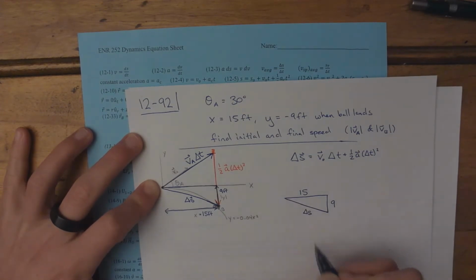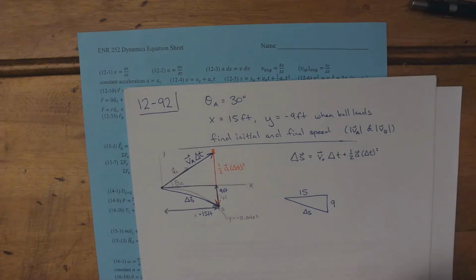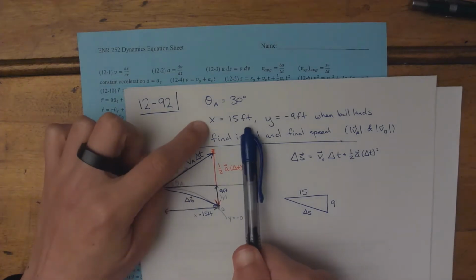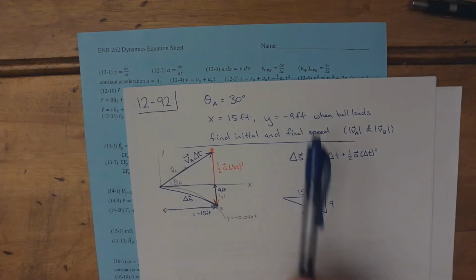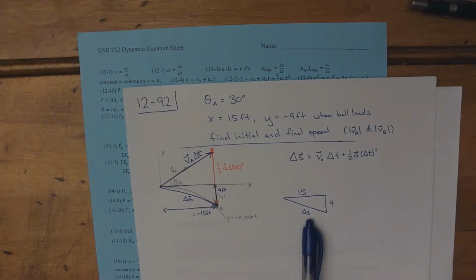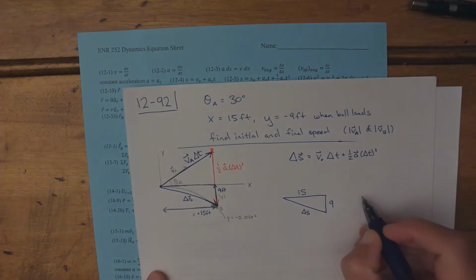This triangle isn't really telling us that much, because we knew that the ball went 15 feet in the horizontal direction and 9 feet downward. So this is just telling us, if you want to find the total distance, use the Pythagorean theorem to find it. There's not a whole lot of new information for us there.